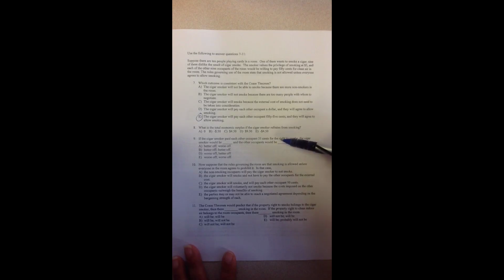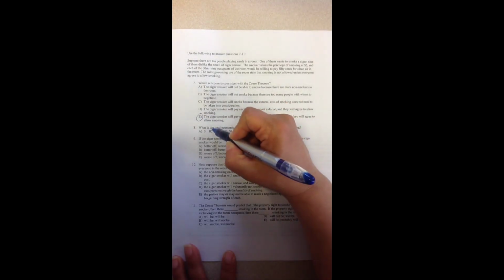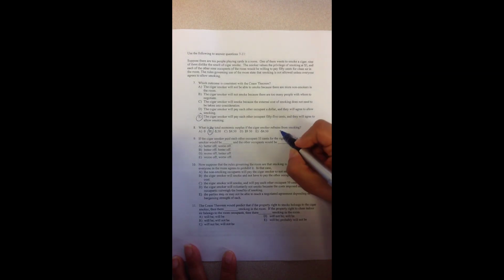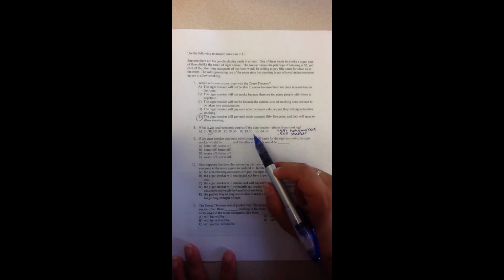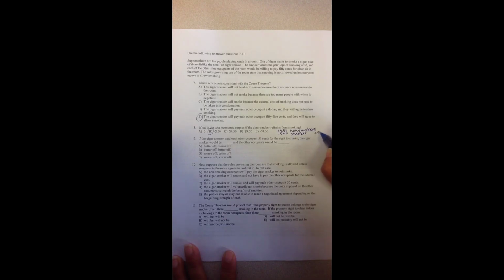scenario. So if the cigar smoker refrains from smoking, it's -50 because the non-smokers have a positive 450, but the smoker is not getting to have that benefit, and so when we combine it, it's a -50. Whereas the total surplus, if he does smoke, it's the +5 and the -450. So that's a better outcome for them as a group, right? It's just not equally better for everybody, so he has to pay them off in order to allow it.